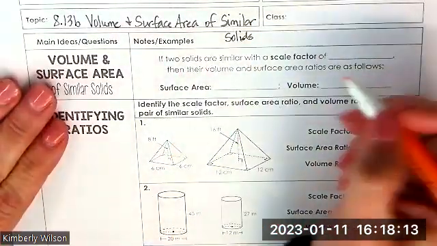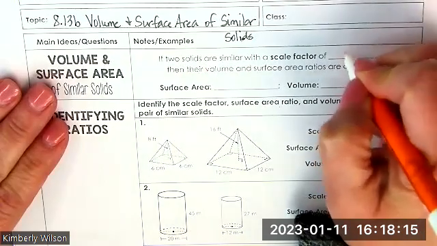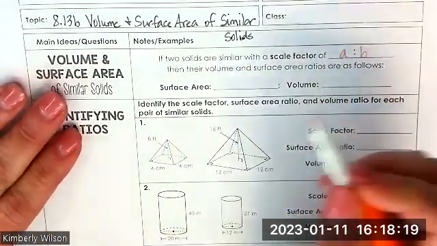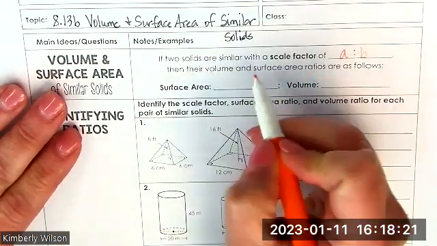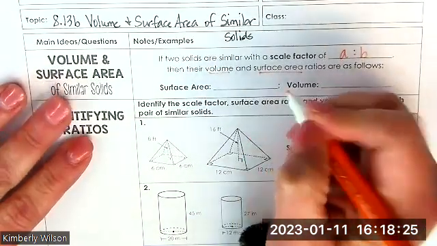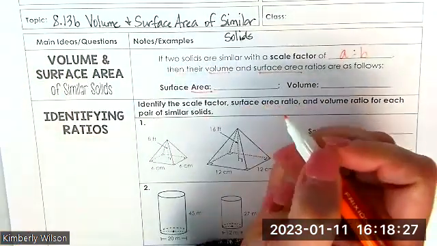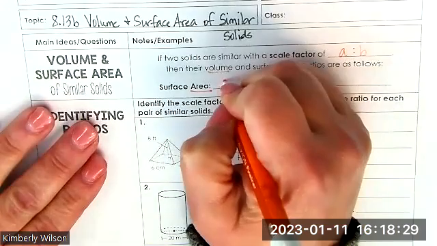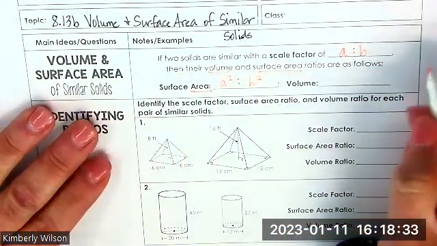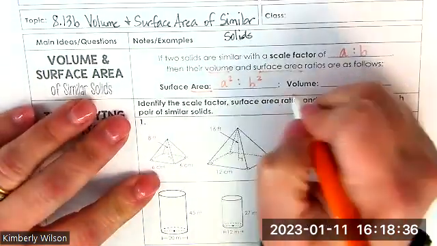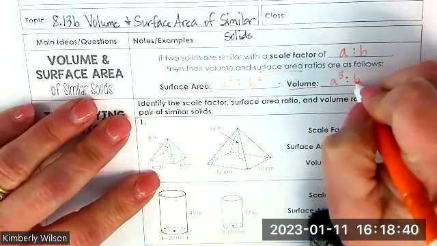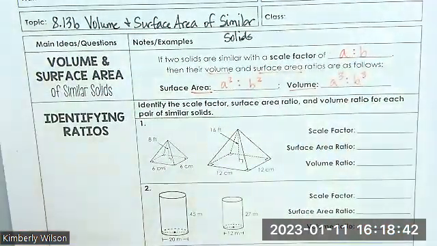If two solids are similar with a scale factor of A to B, then their volume and surface area ratios are as follows. Remember, area is squared, so this is A squared to B squared. And remember, volume is cubed, so this is A to the third to B to the third.